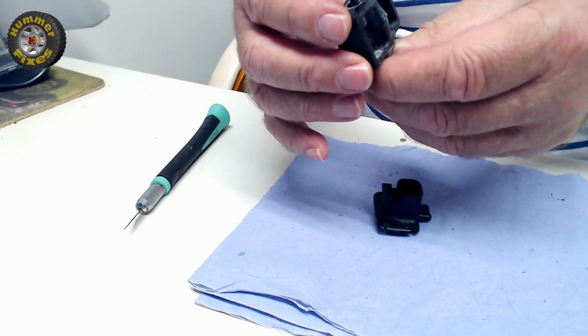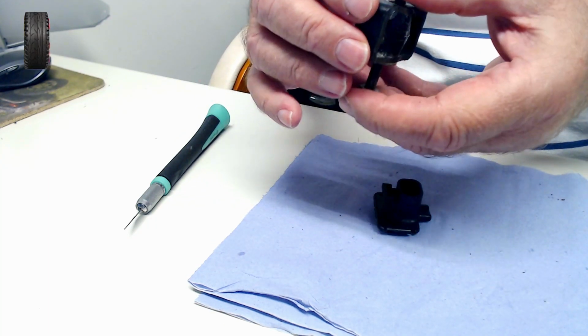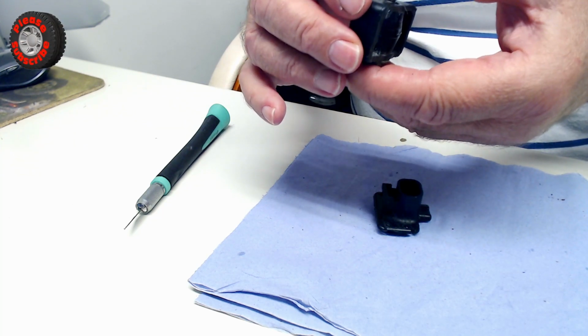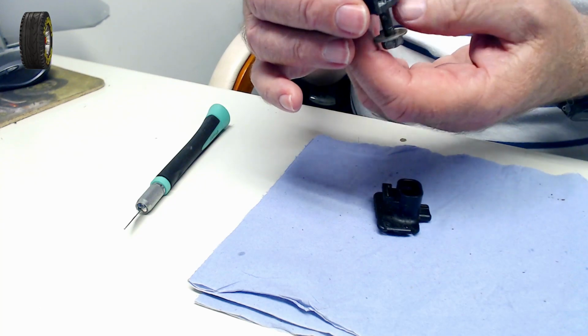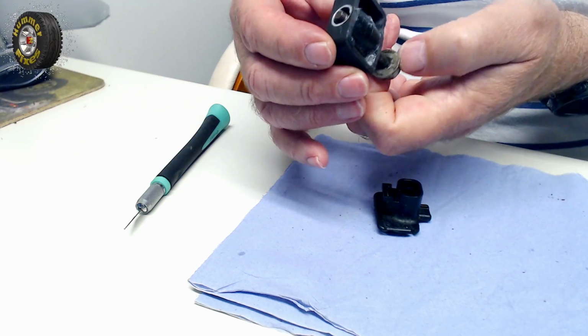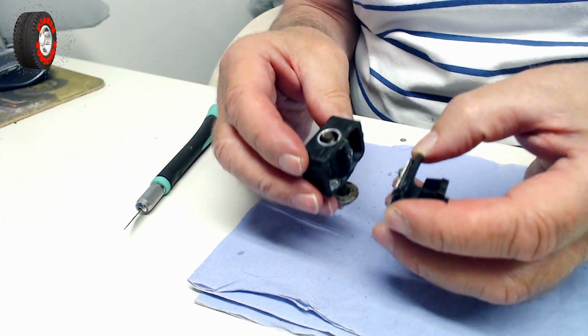Now the way around it would be to fill that cavity with something else to try and stop the water getting in there, like a rubber sleeve or some. But even that, you know, it's just a part of the design. Anyway, that's why that failed.